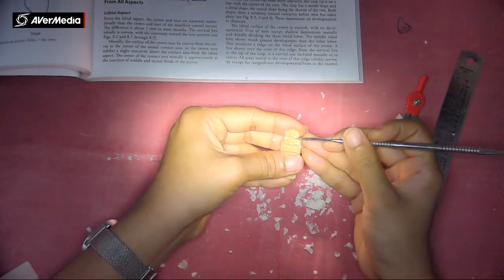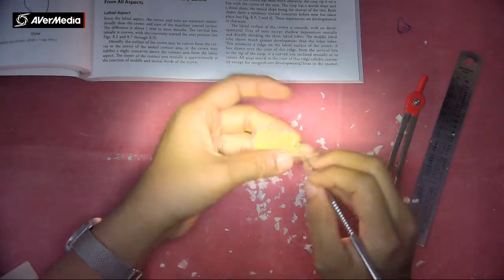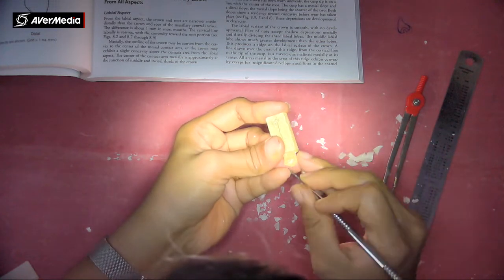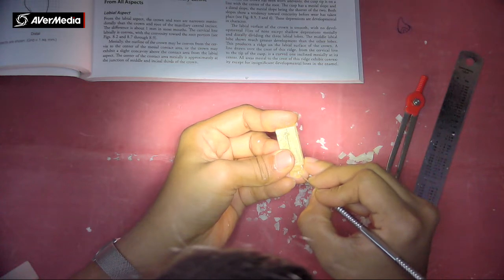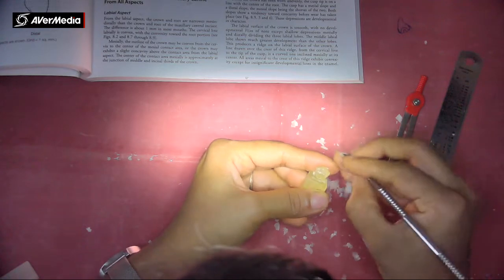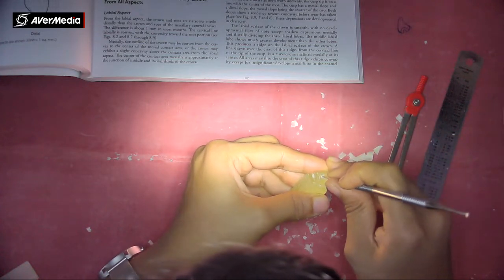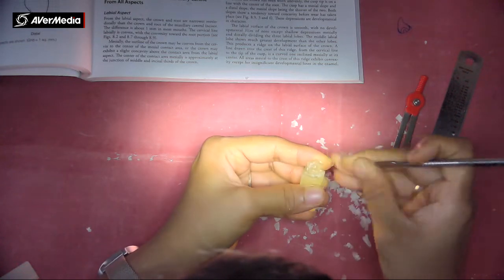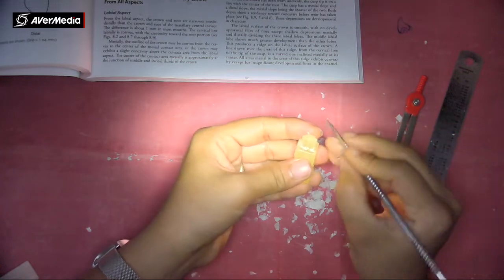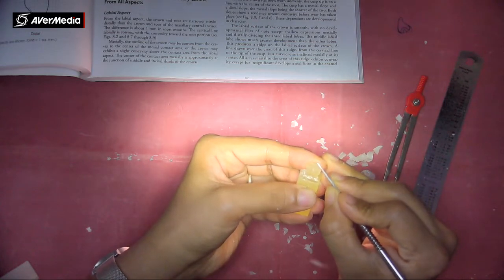So there is a prominent lingual ridge in the center. There are two lingual fossae. I'm just refining the fossa a little bit so that it appears triangular in shape. So this completes the crown carving of the maxillary canine. I am just refining the cuspal slopes.